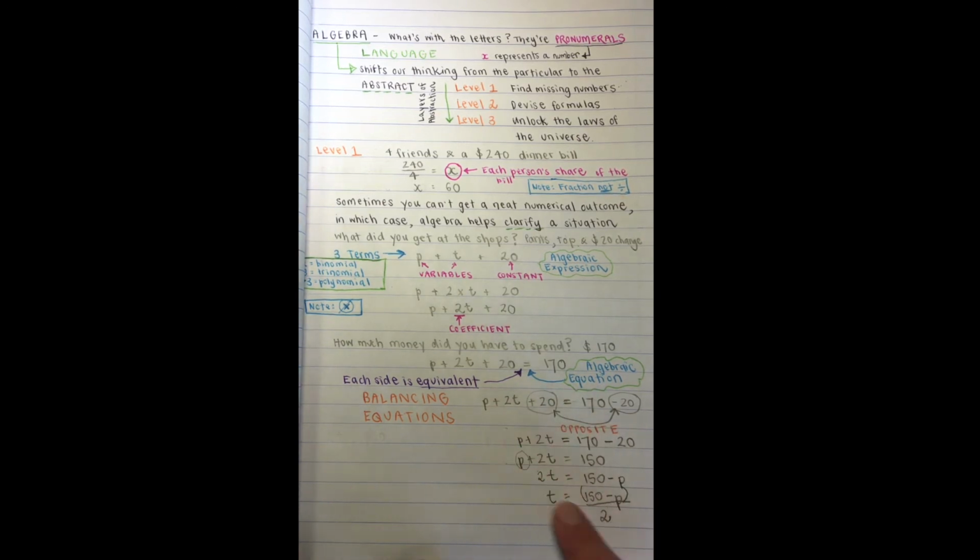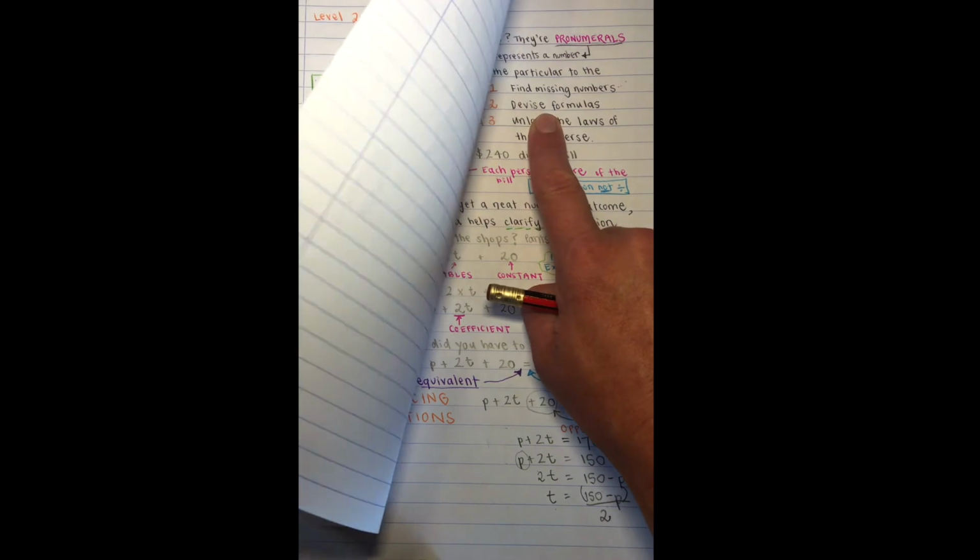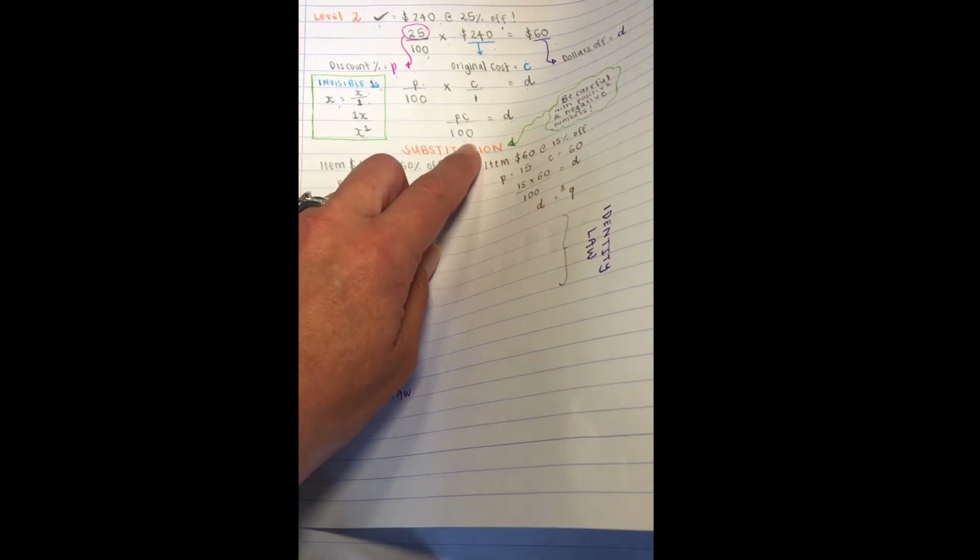Really important. We can rearrange, we can reorganize, provided that we're constantly balancing equations. We're making sure each side is still equivalent. So that's at level 1. At level 2, we were devising formulas, this idea of coming up with a formula for working out dollars off.